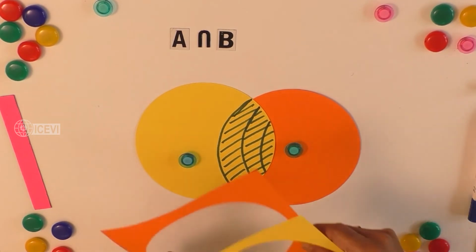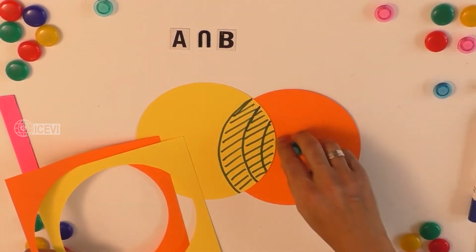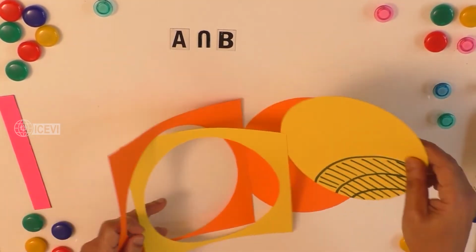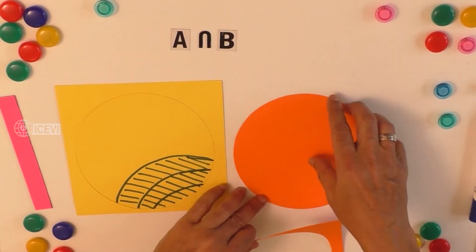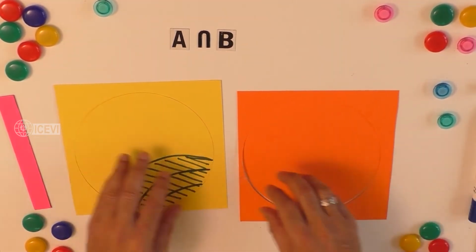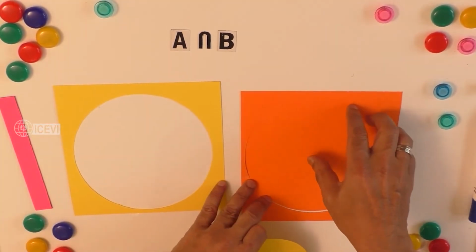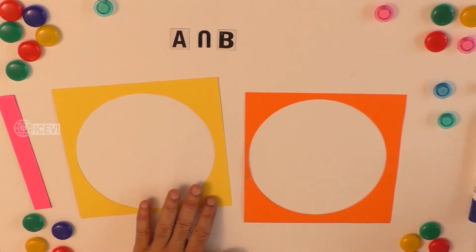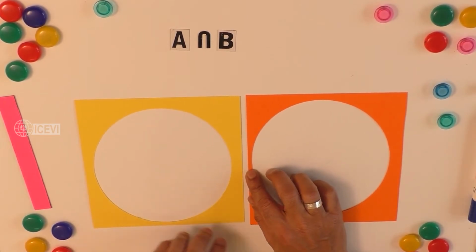Now, don't waste anything. So what we have done, we have made these two circles out of two squares. We have cut a circle from square 1, and we have cut another circle from square 2. Now, the circles are useful for teaching the concept of A union B. The outer portions are very good for teaching the concept of A intersection B.